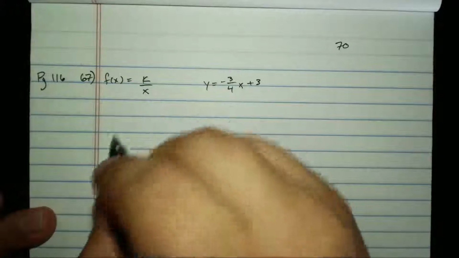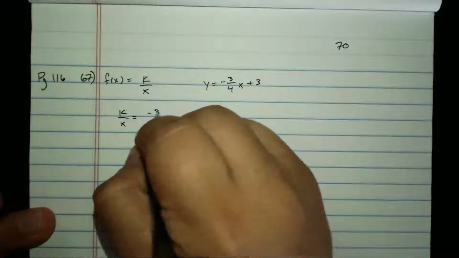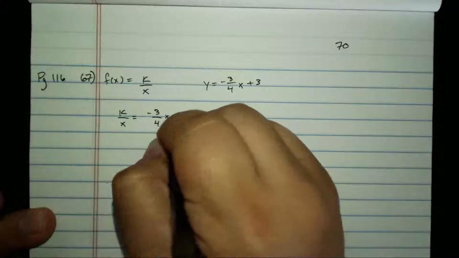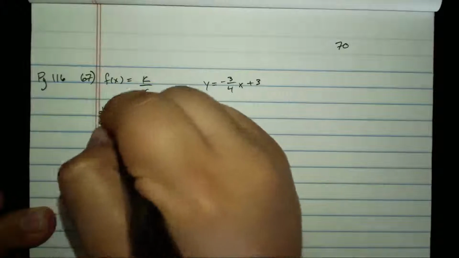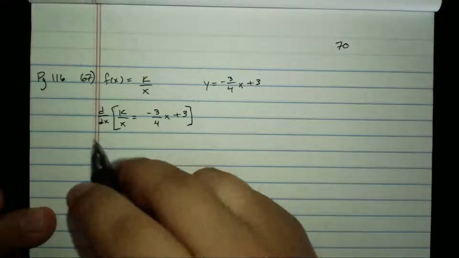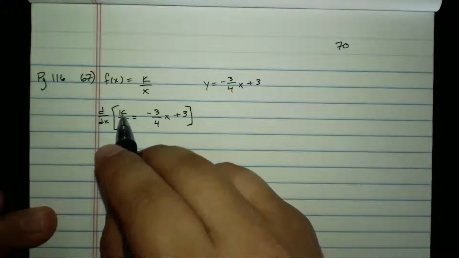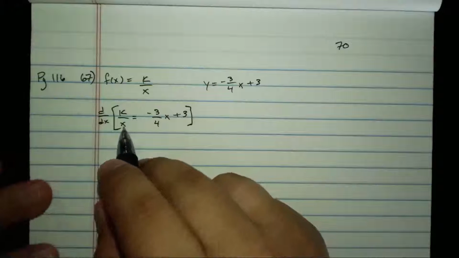So once again, start out with k over x is equal to negative 3 over 4 x plus 3. Take the derivative of both sides. And so in this case, k is a constant, so we just take it out.